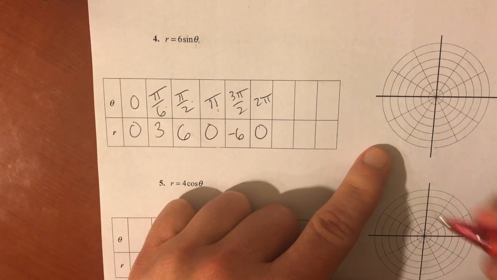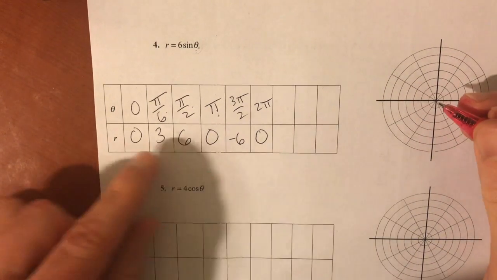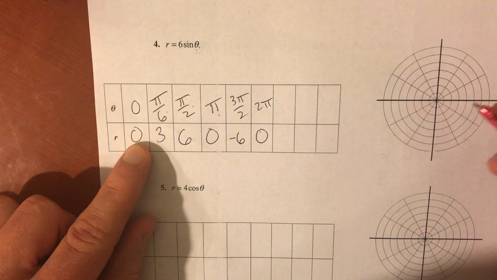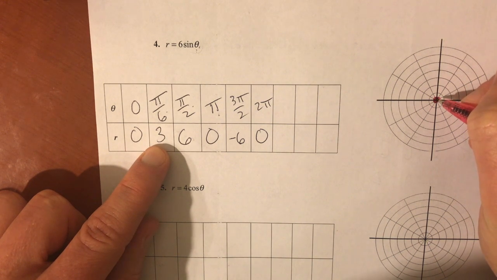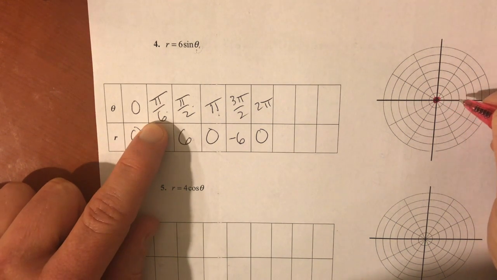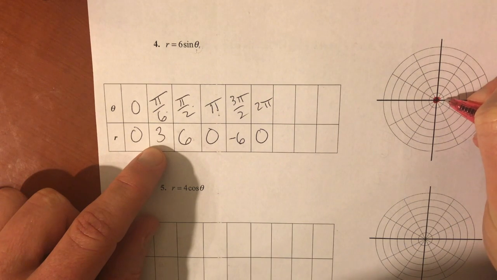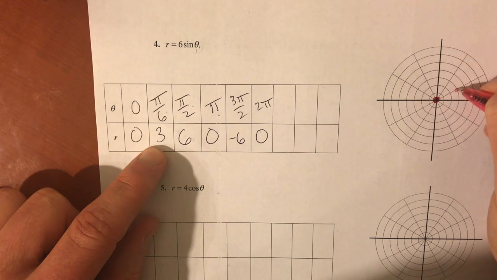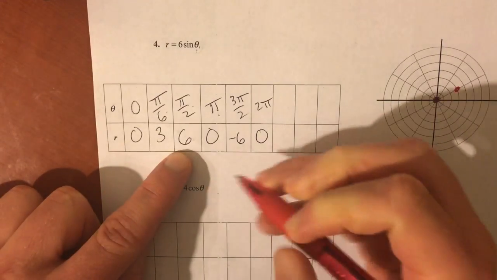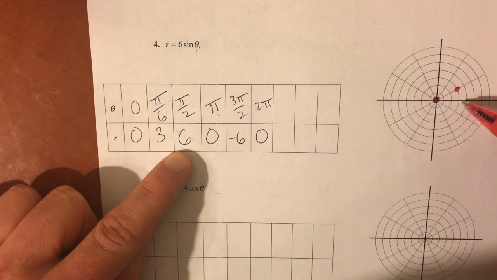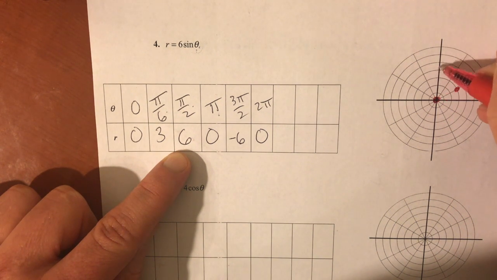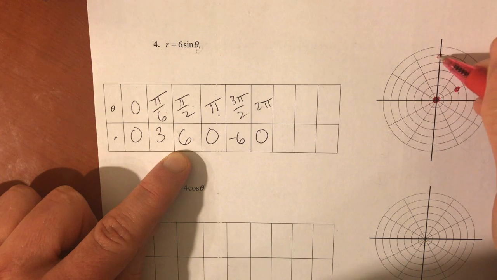Plot these points, and let's see what we got. 0, 0. Well, whenever r is 0, we're right there at the pole. r is 3, theta is pi over 6. So that's the pi over 6 line and an r value of 3. We're right there. 6 at pi over 2, so 6 units out. Rotated an angle of pi over 2 would be 1, 2, 3, 4, 5, 6 units up.